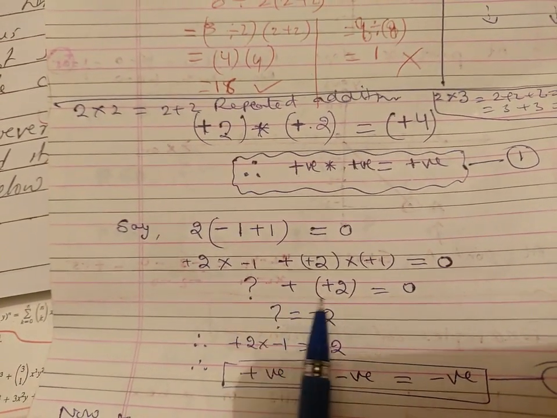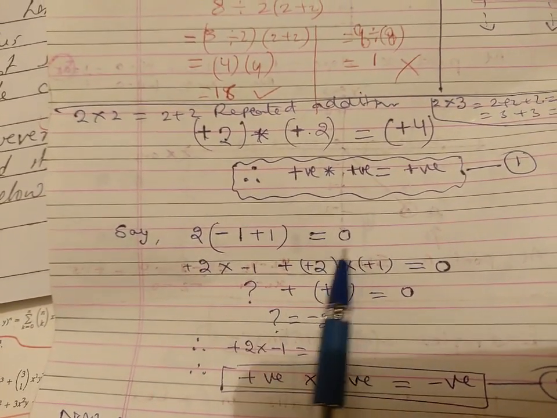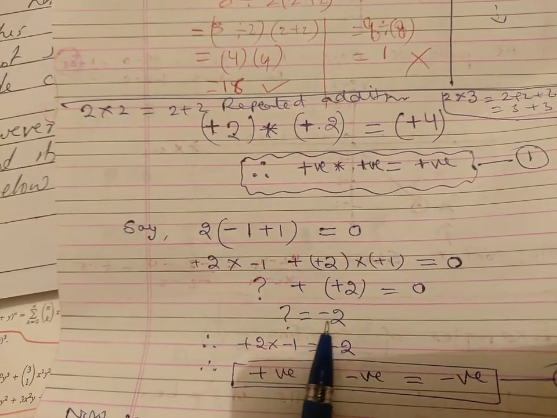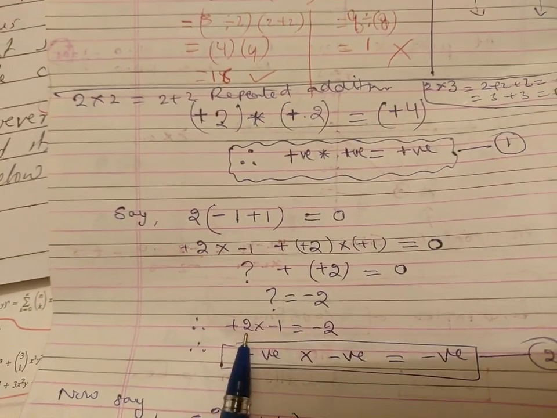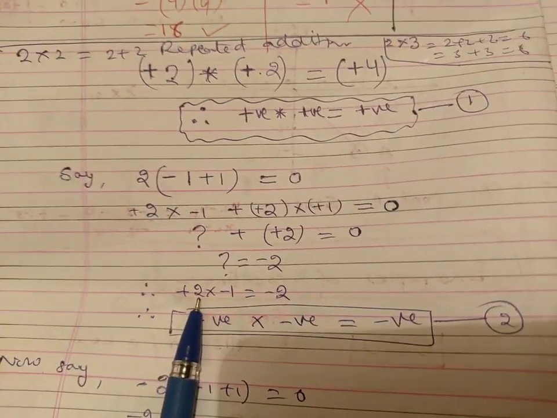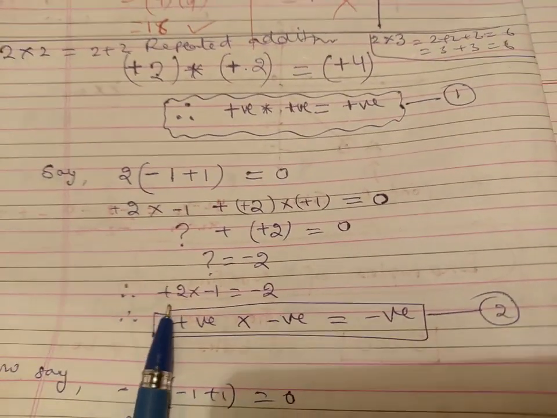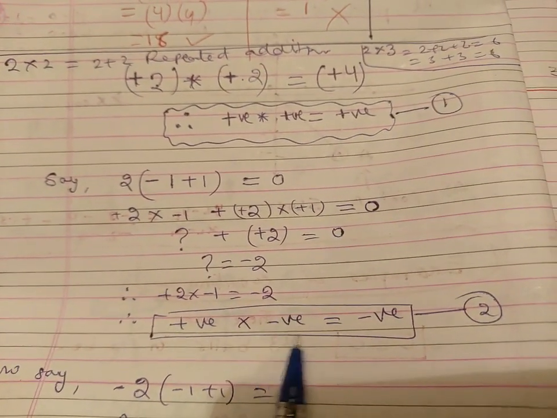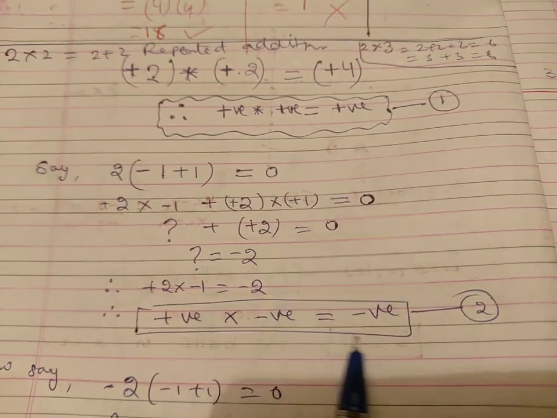So in this equation we have got only one unknown, and that unknown should be such that the left hand side of the equation should be 0, since we started with a watertight, correct equation. So what does it have to be? It has to be -2. That tells us that +2 into -1 has to be minus. So plus into minus is minus.